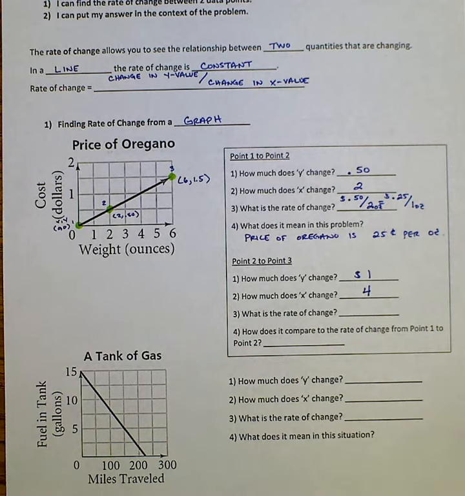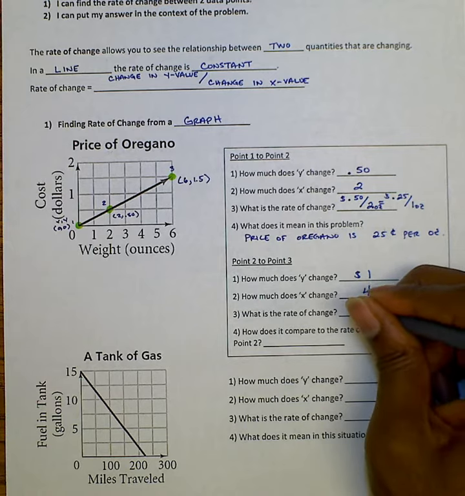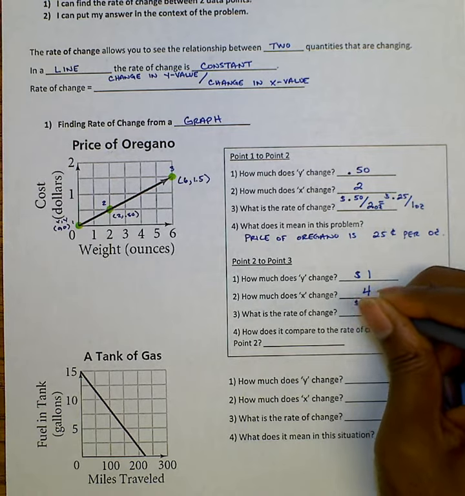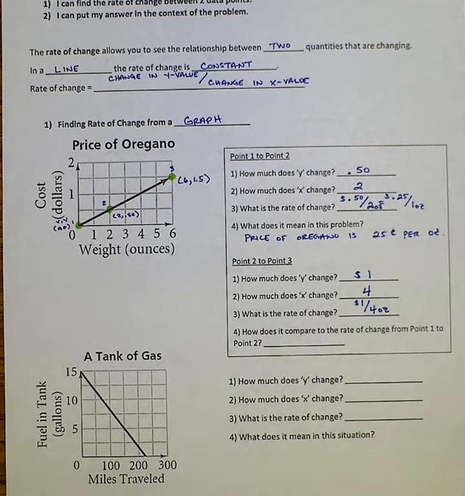What's the rate of change? The rate of change is $1 for every 4 ounces. Now it asks, how does it compare to the rate of change from point 1 to point 2?